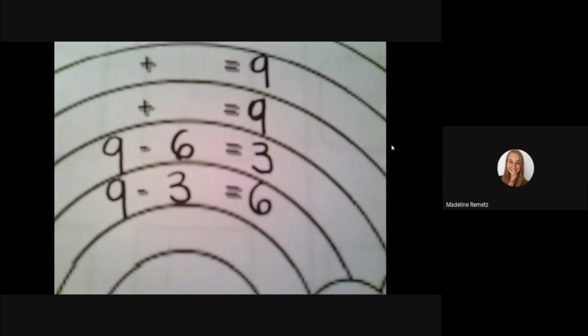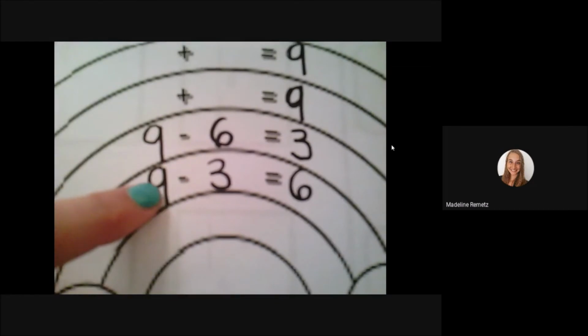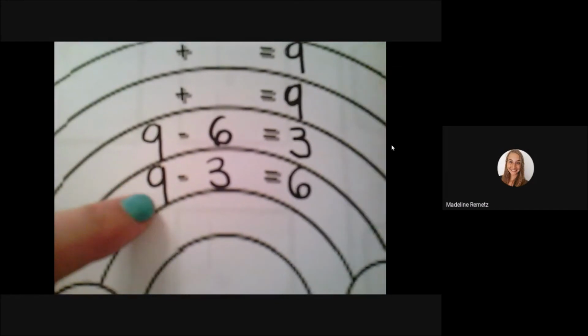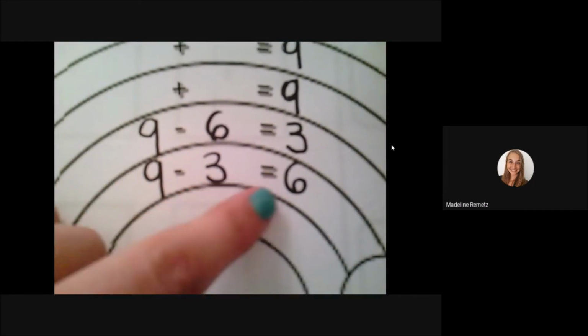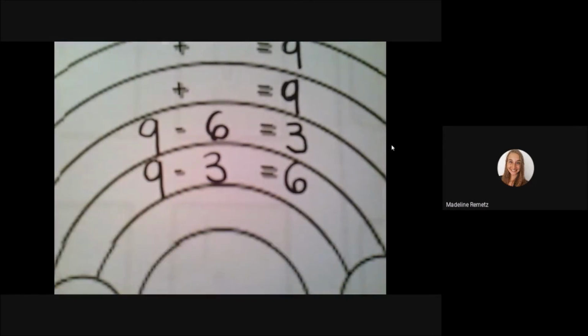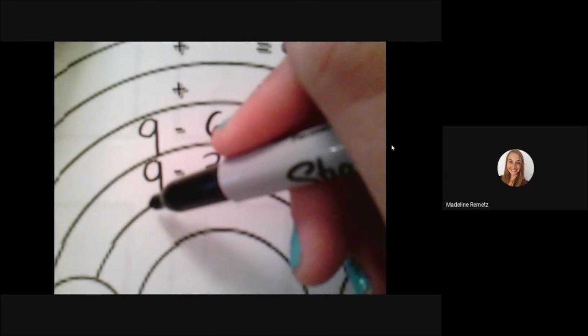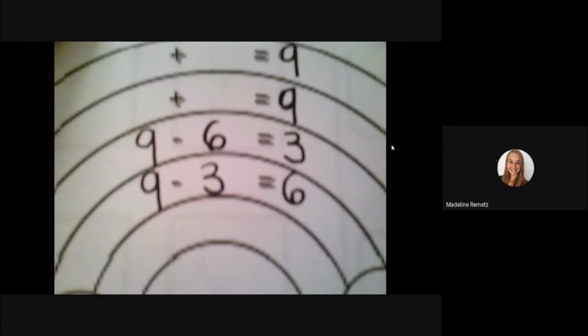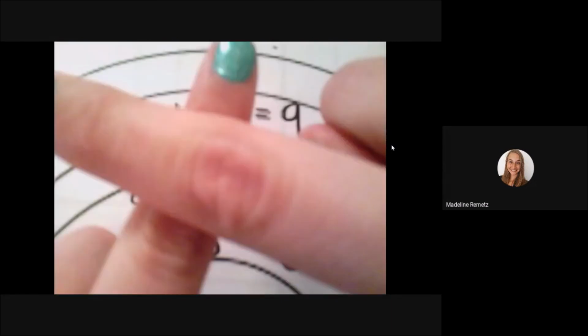Be careful. Just like Adi said, if you do 3 minus 9 equals 6, that wouldn't make sense. Your greatest number has to be at the start for subtraction and at the end, or the answer, for addition. Thank you, Kenzie. You can go ahead and mute yourself.